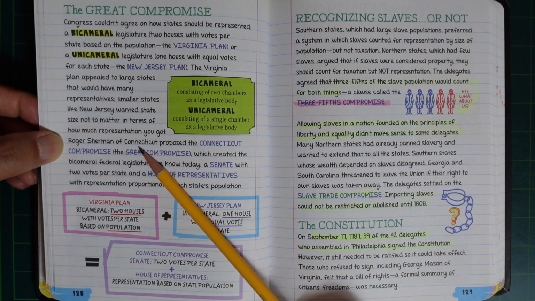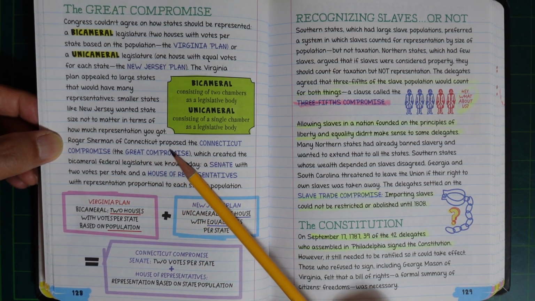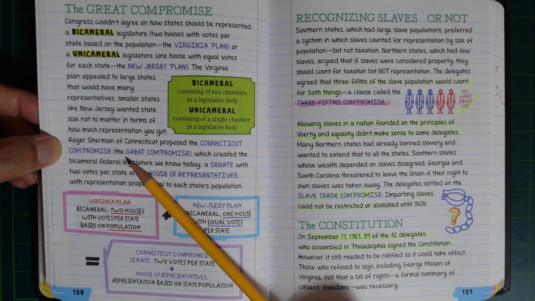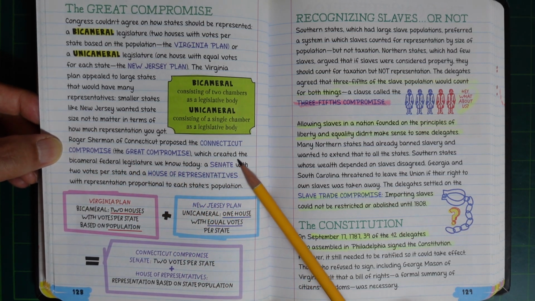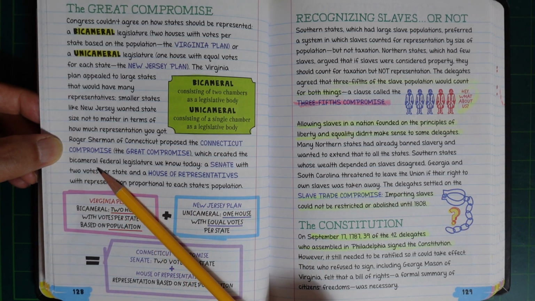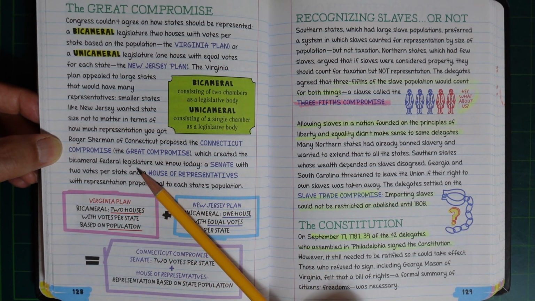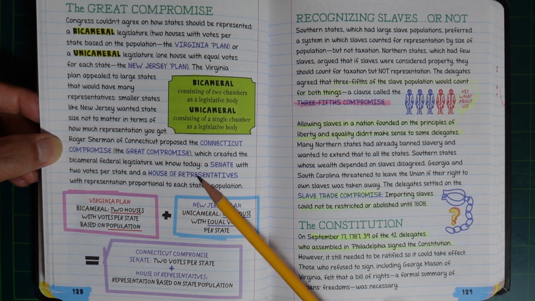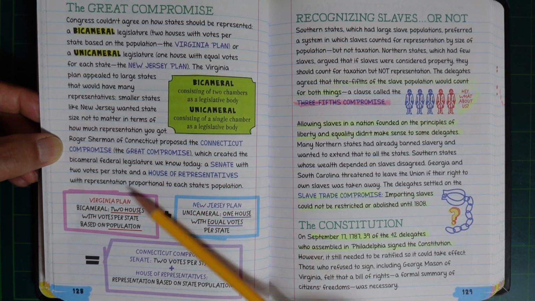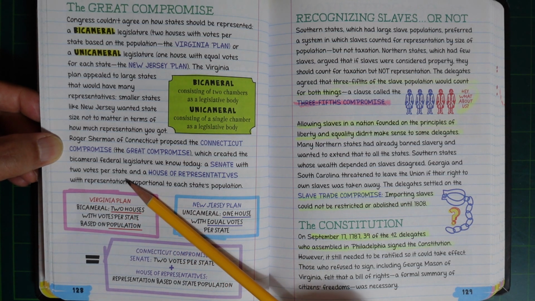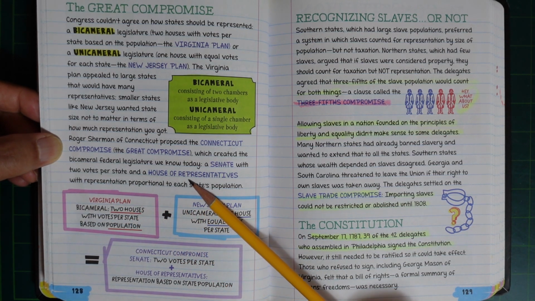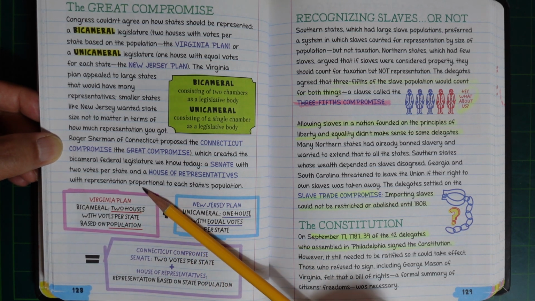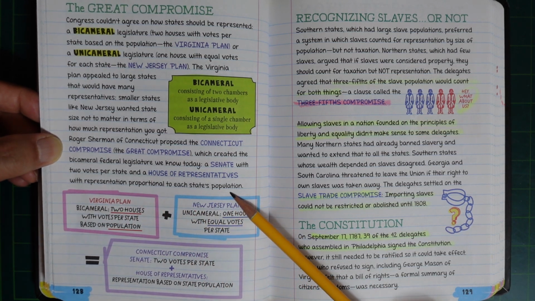Roger Sherman of Connecticut proposed the Connecticut Compromise, the Great Compromise, which created the bicameral federal legislature we know today: the Senate with two votes per state, and the House of Representatives with representation proportional to each state's population.